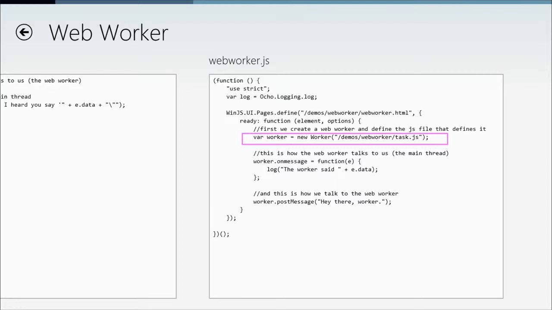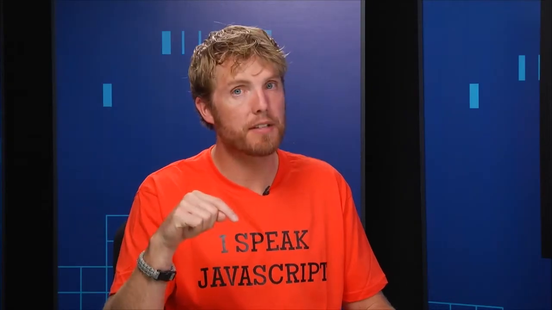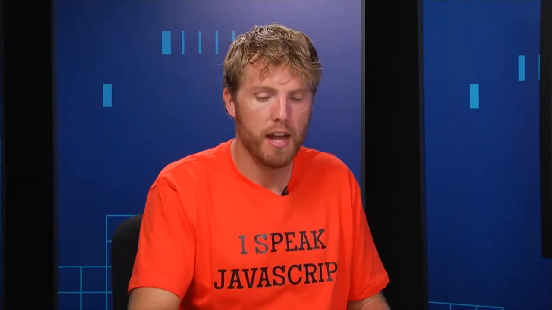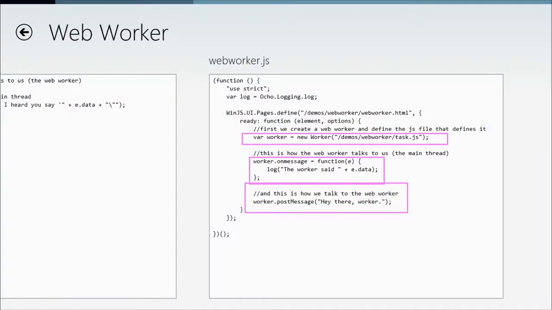Now, once that's been established, I can now call that worker, and I can call onMessage. I'm not actually calling it. I'm setting the onMessage property here to a function, meaning whenever the worker sends me a message, not whenever I send the worker the message, but whenever he sends me a message, this is the method I want to run. And then I take an action here. I say, hey, worker, I'm telling you something here. I'm posting a message to my other thread.